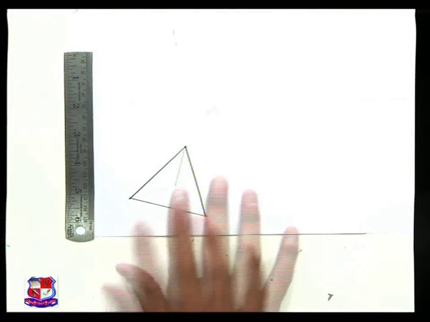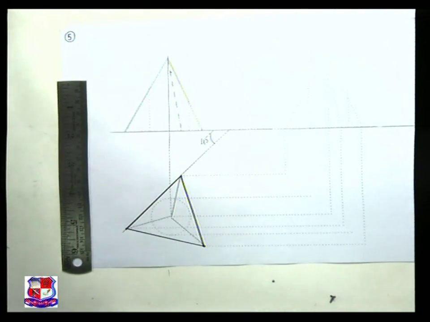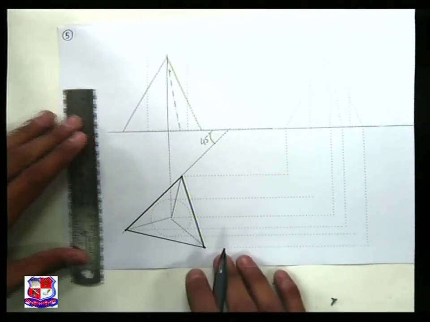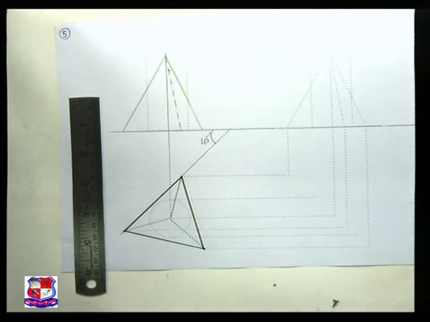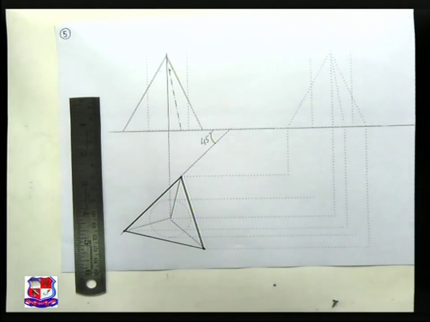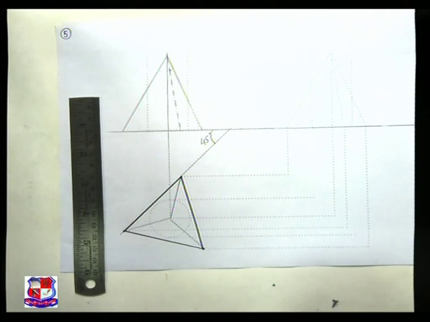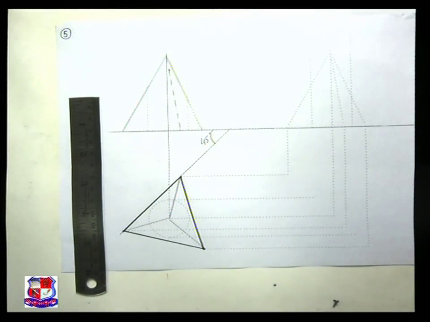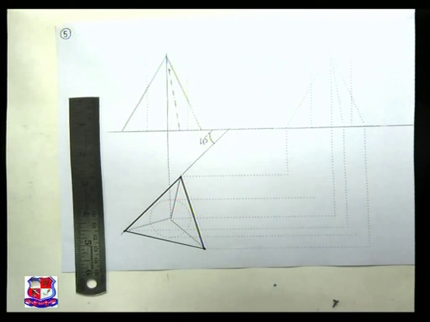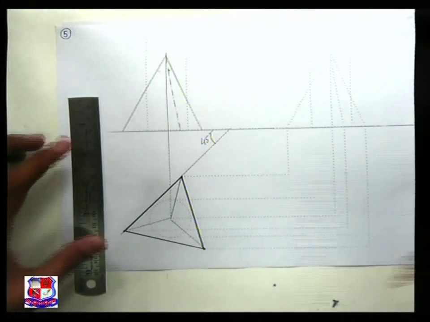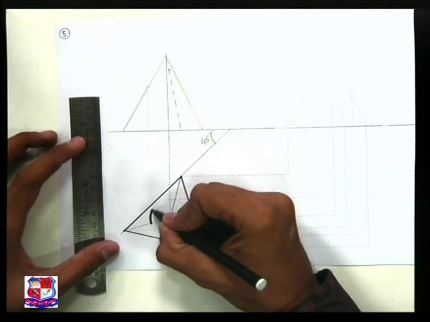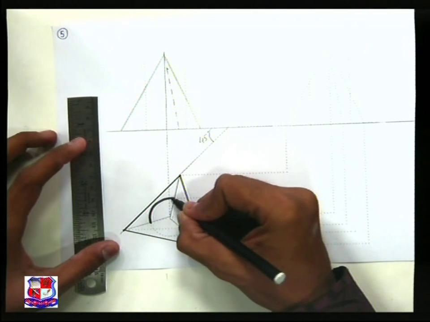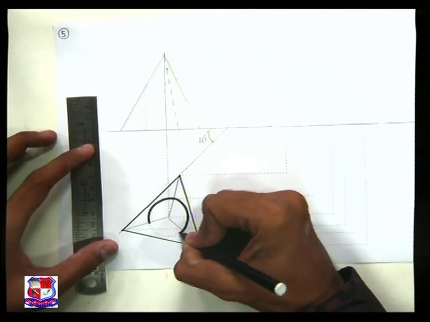This is the front view. We will find out its top view as well, and here also its top view is given, that is a circle, that is the cylinder. The top view of a cylinder is a circle. So let me draw that circle over here having diameter. This is the circle.